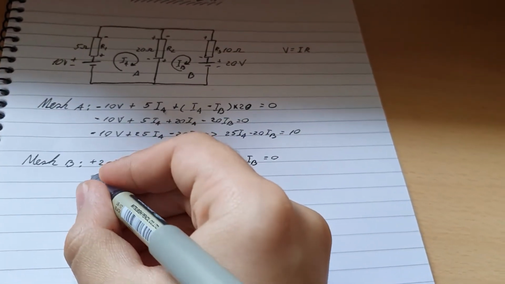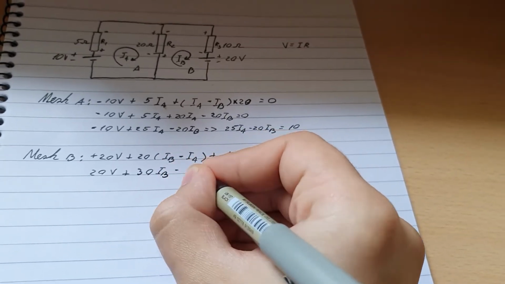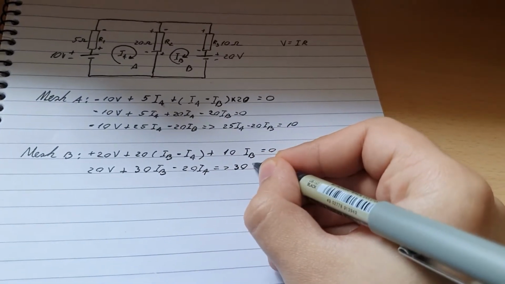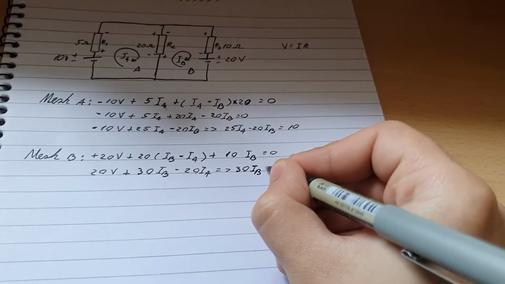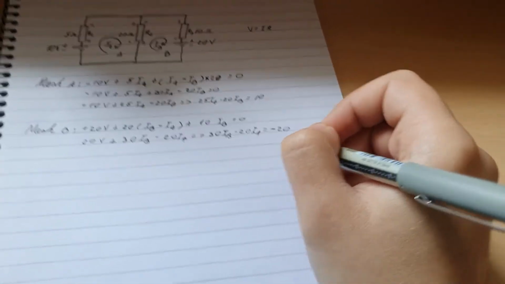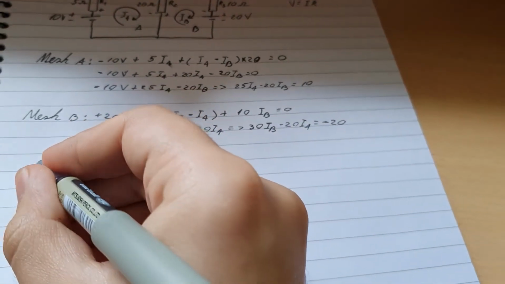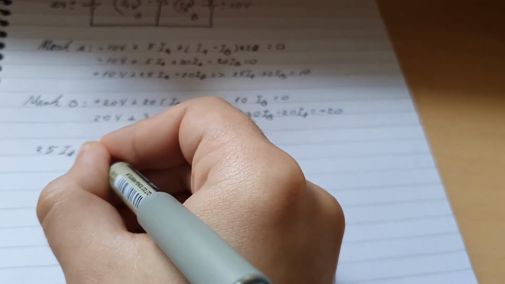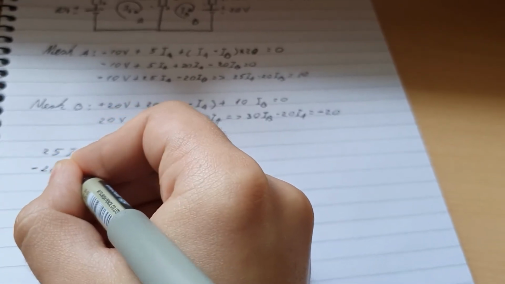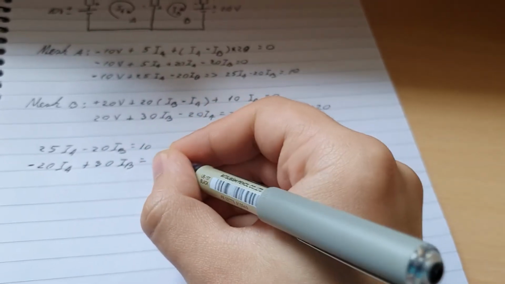So then it will be 20 volts plus 30 IB minus 20 IA. Therefore 30 IB minus 20 IA is equal to minus 20 here. Okay, now let's rewrite them. So we can do 20 IA minus 20 IB equals 10, and here is minus 20 IA plus 30 IB is equal to minus 20.